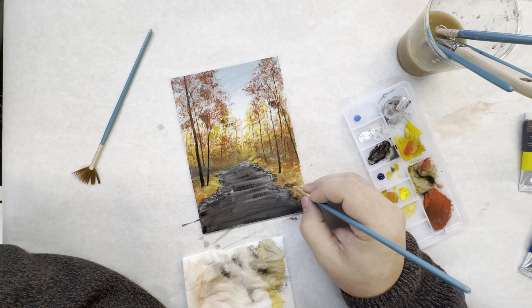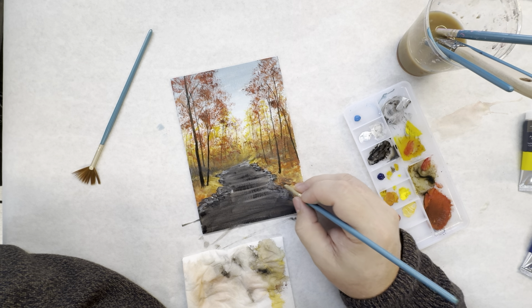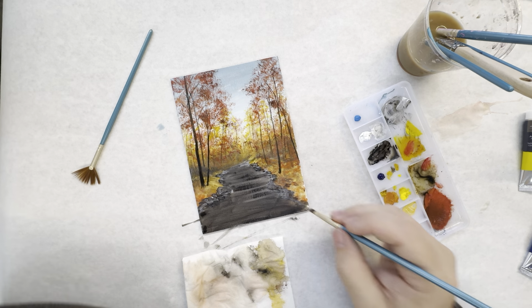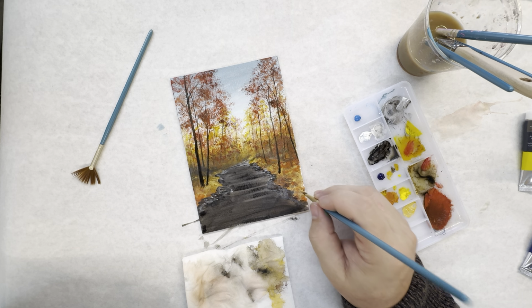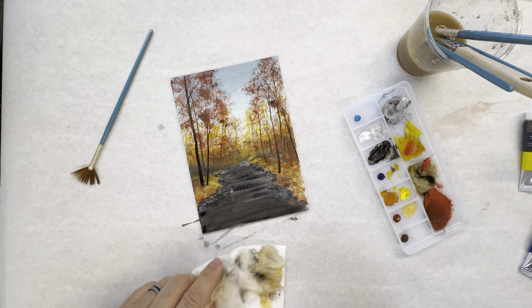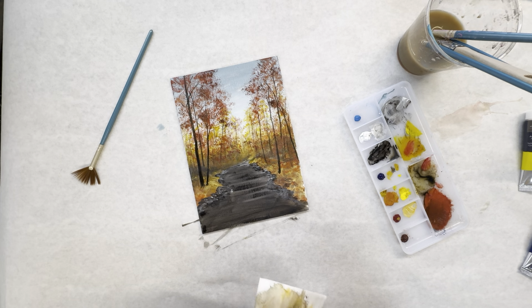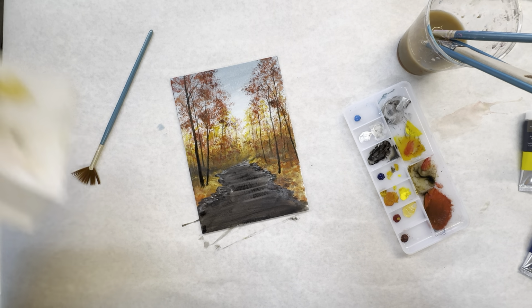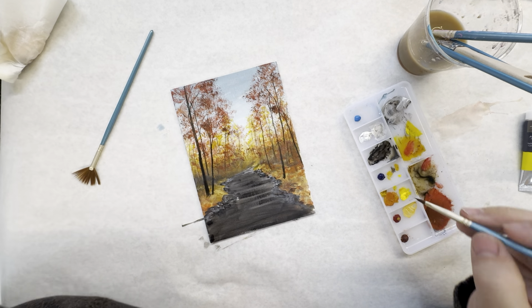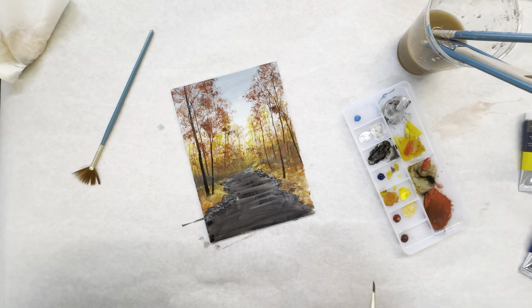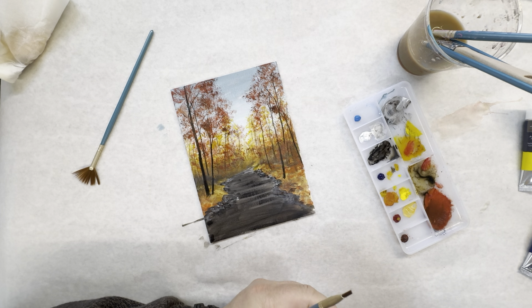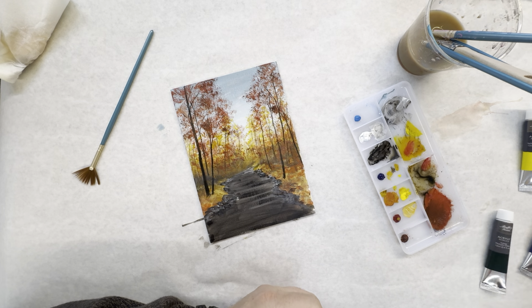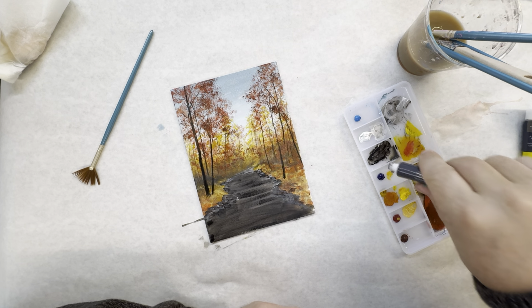Some rocks in here too, because we want it to look more natural, our shoreline. All right, I'm getting a better idea. I'm gonna add a little bit of my permanent black, not Mars black.